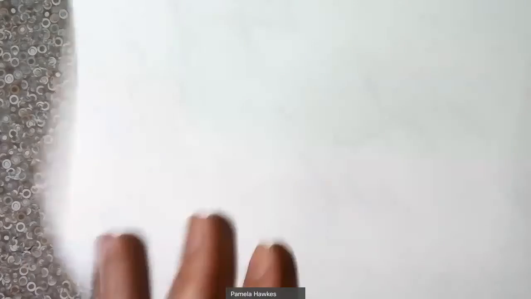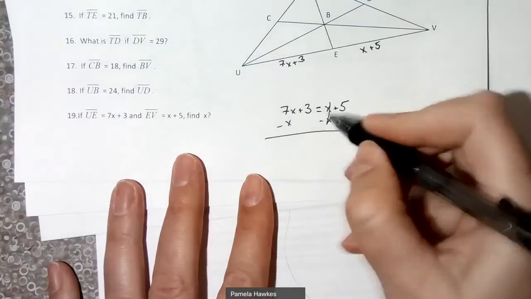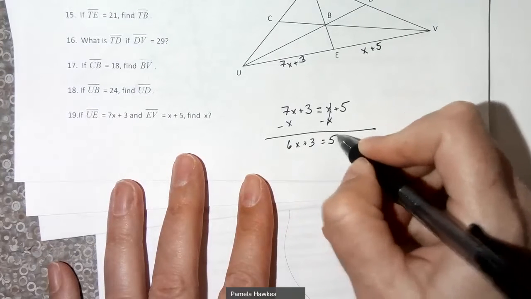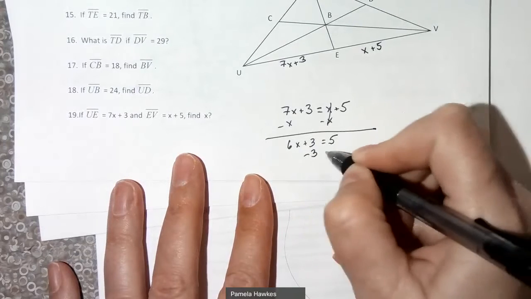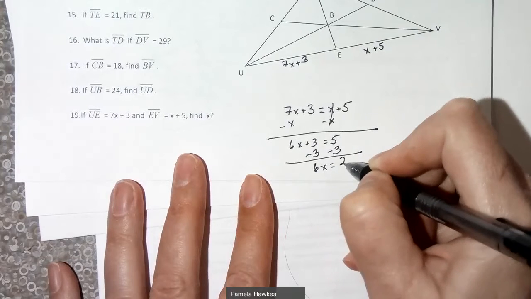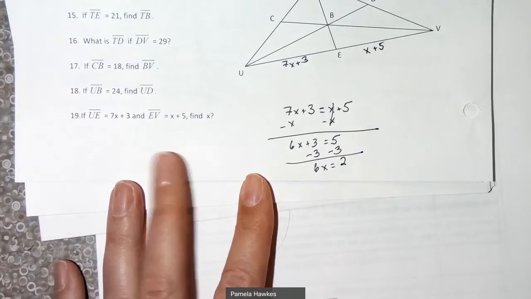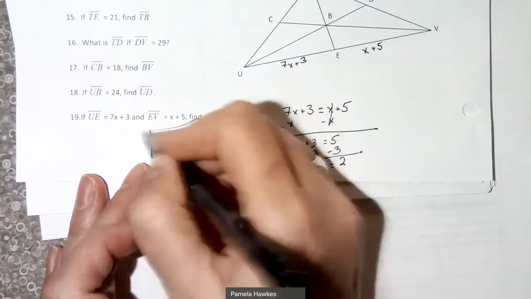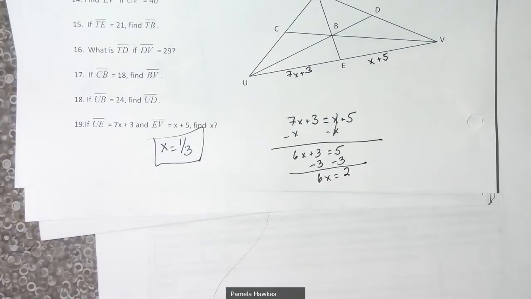I get 6x plus 3 is equal to 5. I minus 3. I get 6x equals 2. What's my answer? 1/3. Very good.